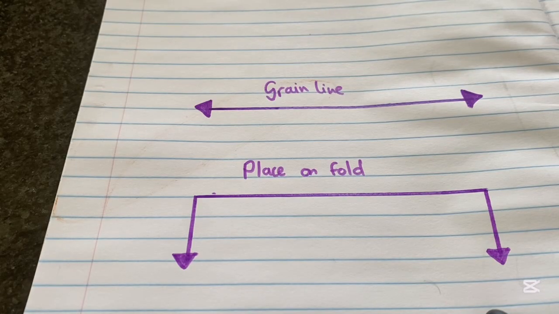The second pattern marking is the place on fold. You use it when you fold your material and then place your pattern on the fold of your fabric, if that is making sense. This is the pattern marking that you'll find when you have to fold your fabric.